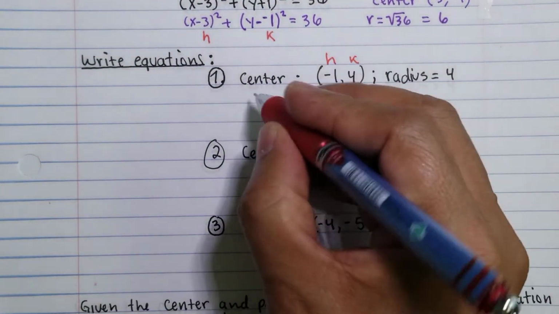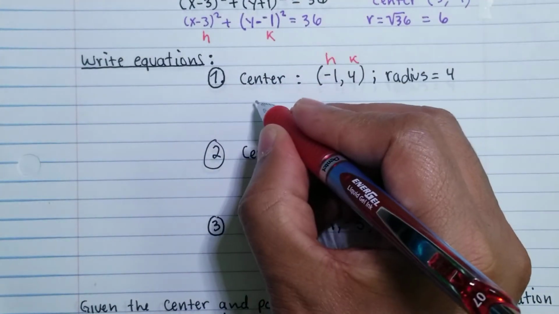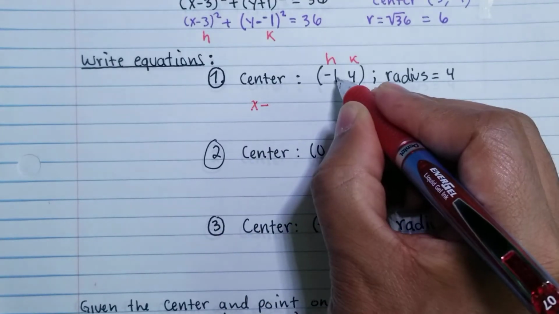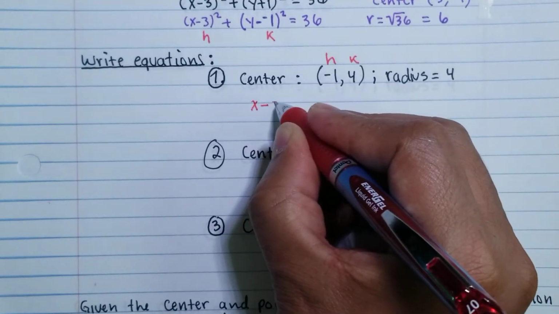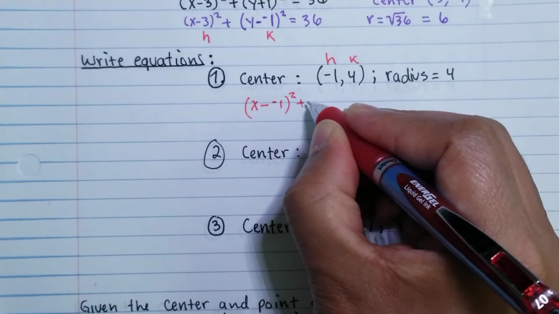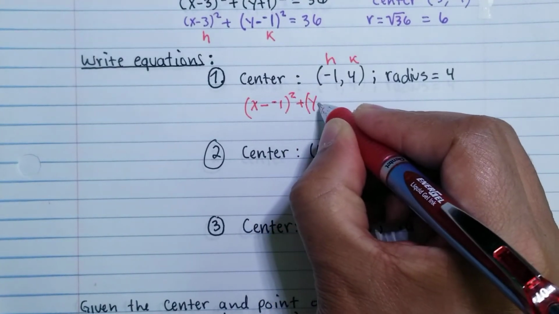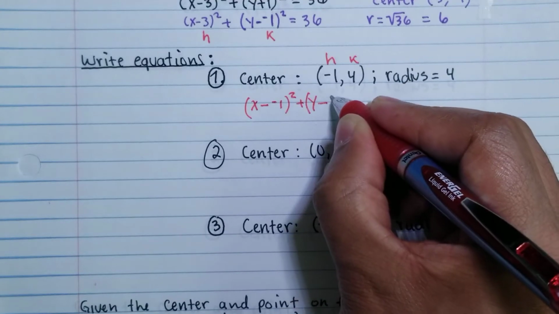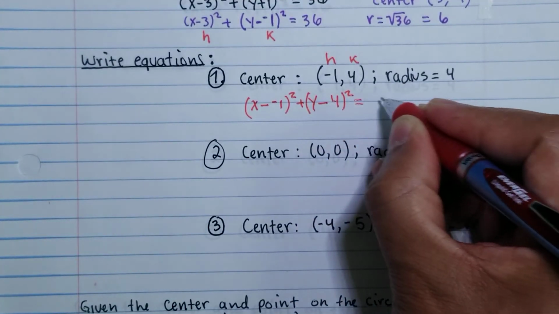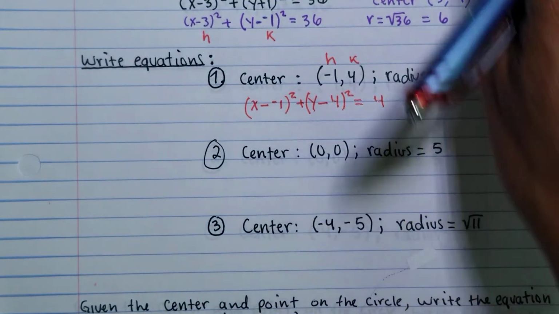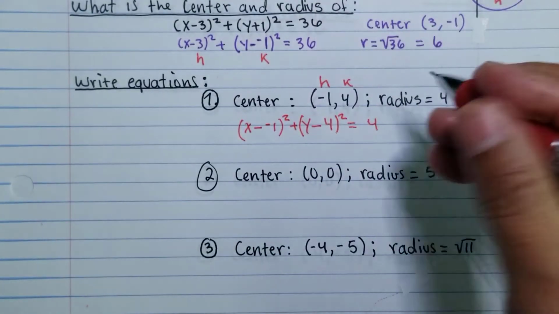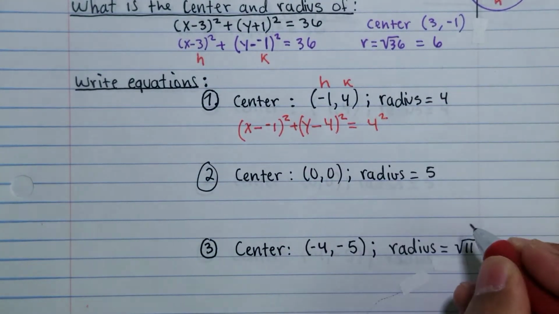So I know the formula is x minus h. So this will be x minus, but notice h is negative, so x minus a negative 1, squared, plus y minus 4, that's a 4, so I don't have to worry about a negative here, squared. Then this equals 4, and notice the radius has to be squared according to the formula, so 4 squared.